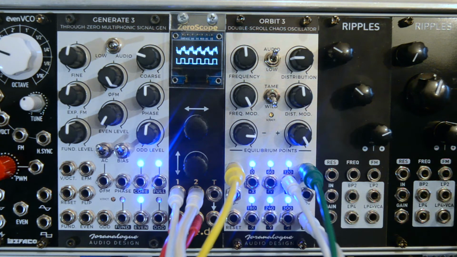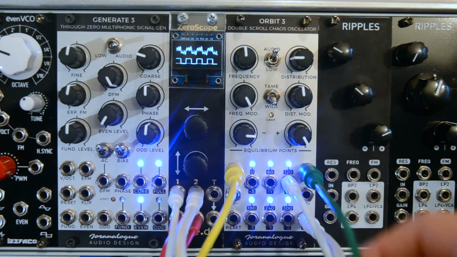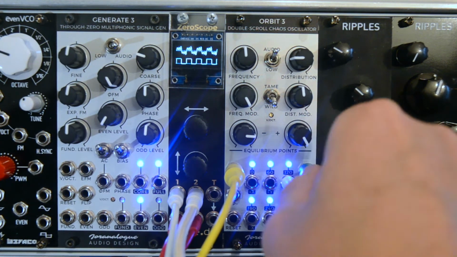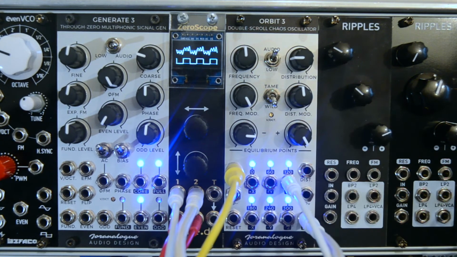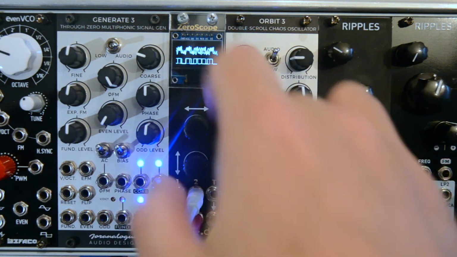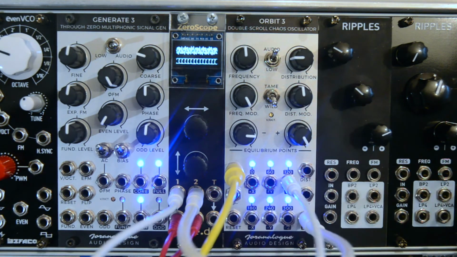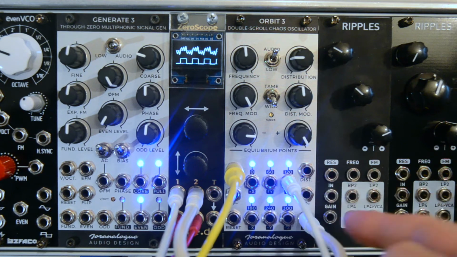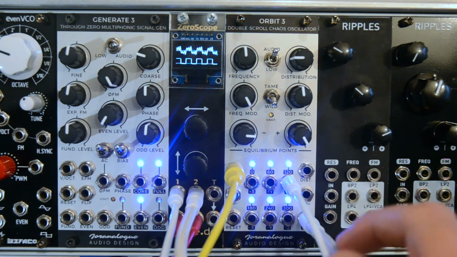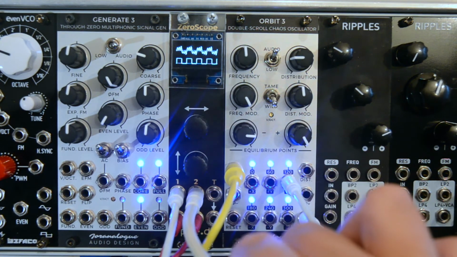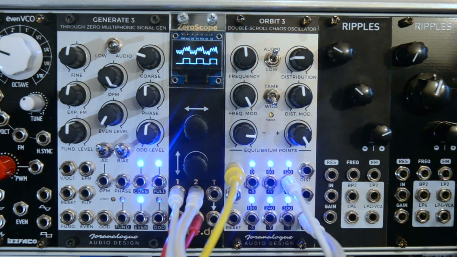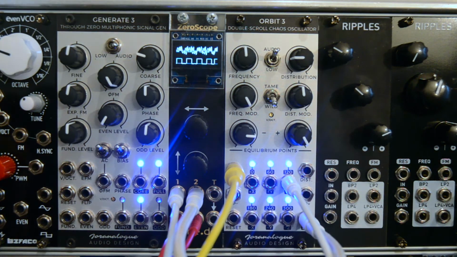This patch is similar to the previous. Let me remove the distribution modulation first. I have the Z output. That's the top trace on Zero Scope. And the EP output as well. That's the bottom trace. I have them both going into my MA35 mixer.